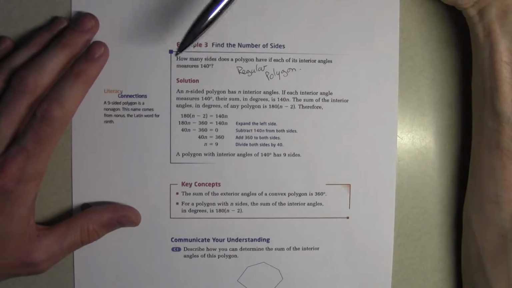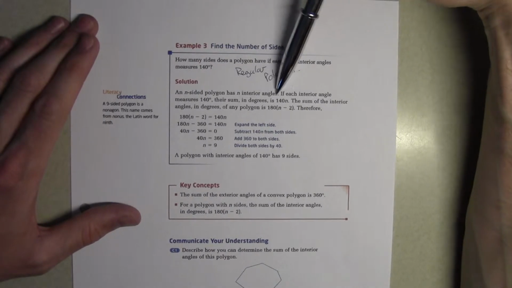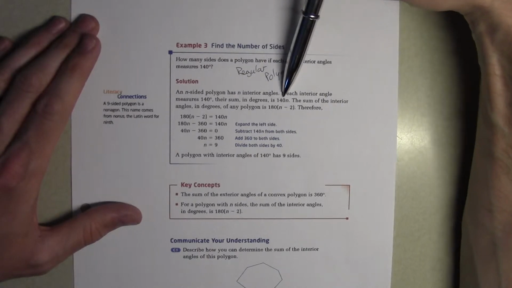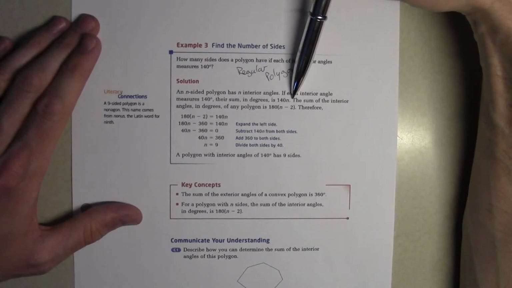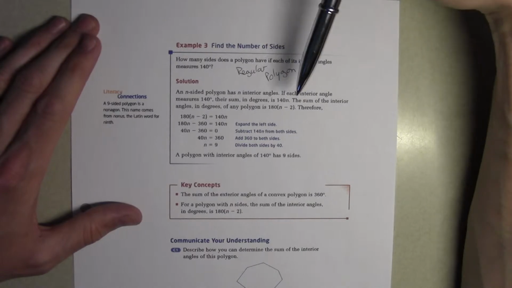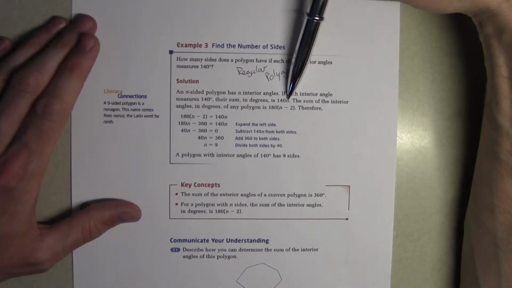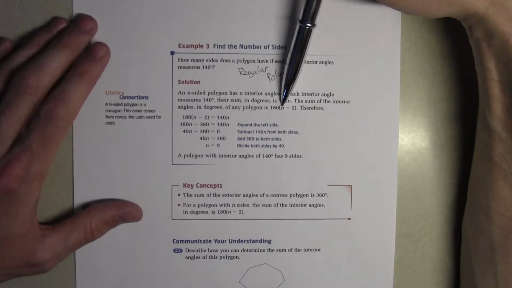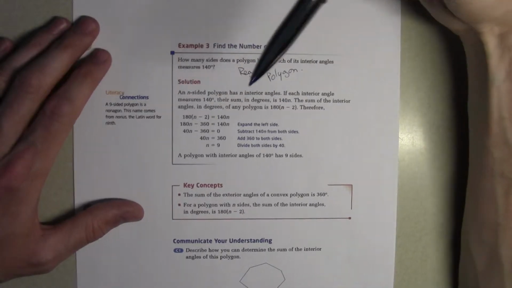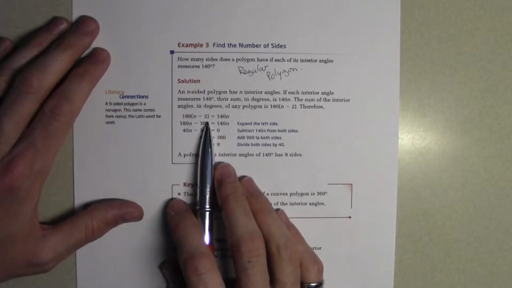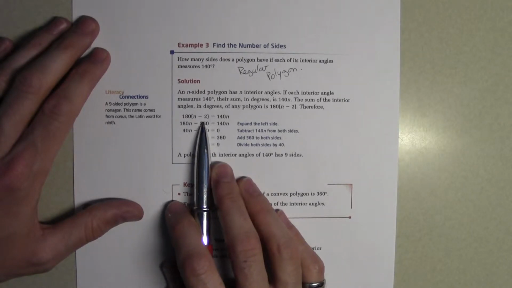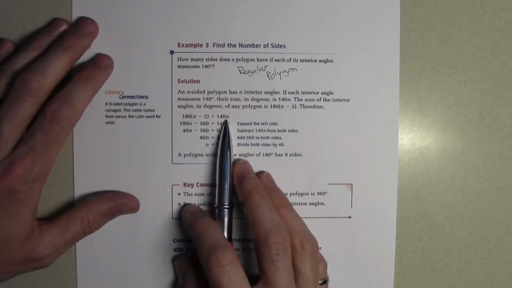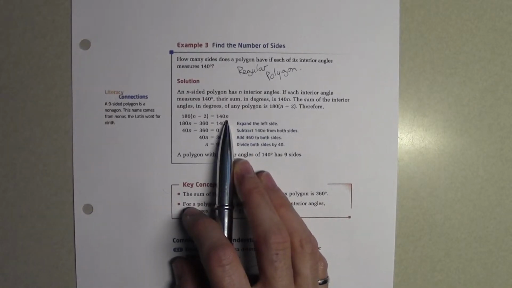And it has 140. So an n-sided polygon has n interior angles. If each interior angle measures 140, their sum in degrees is 140n, right? Because we're going to take 140 degrees and multiply it by however many sides there are. The sum of the interior angles in degrees of any polygon is 180(n minus 2). Therefore, we can set 180(n minus 2), which is the sum of all their angles, equal to 140, which is how much each of them is, multiplied by how many there are.